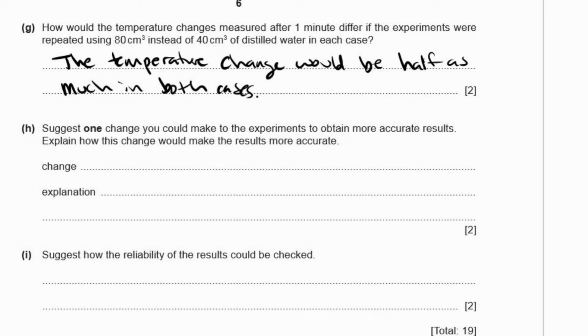H. Suggest one change you could make to the experiments to obtain more accurate results. Accurate means that basically the answer is more precise. It's not a rough amount. It's more close to the actual result. Explain how this change would make the results more accurate.